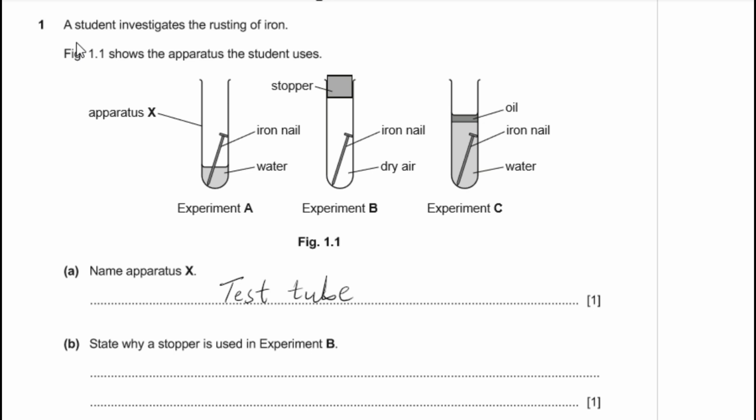State why a stopper is used in experiment B. In experiment B, the test tube contains dry air, and you know that the outer air does contain water molecules in it, as it is moist instead of dry air. If there isn't any stopper, the test tube would get water molecules in it.